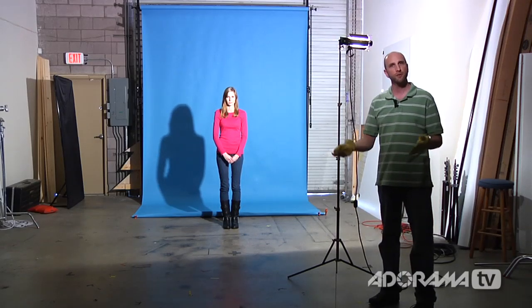The cool thing though about the Tota-lights is that they come with attachments, so you can diffuse the light, you can change the color temperature, and you can even soften the light for using it for lighting things like interviews and testimonials. So let me show you again this Tota-light with a diffusion filter on, and then I'll show it to you again with an umbrella so you can see how you can light people.